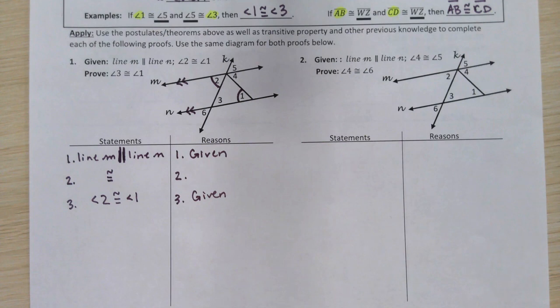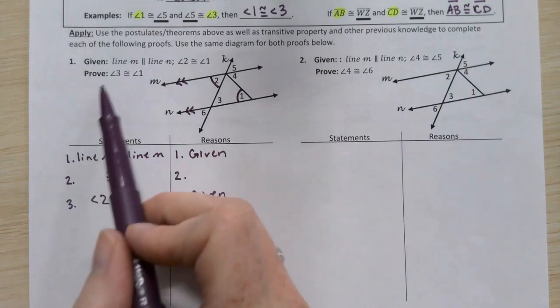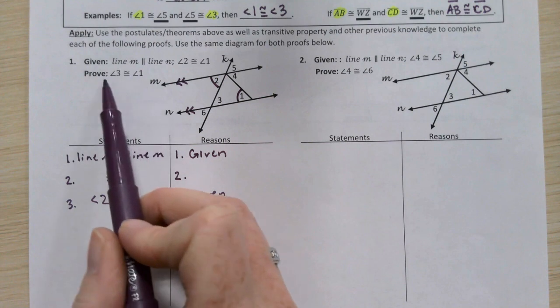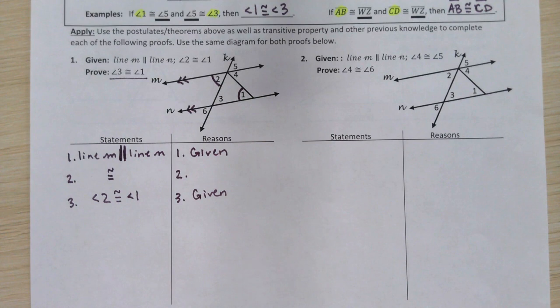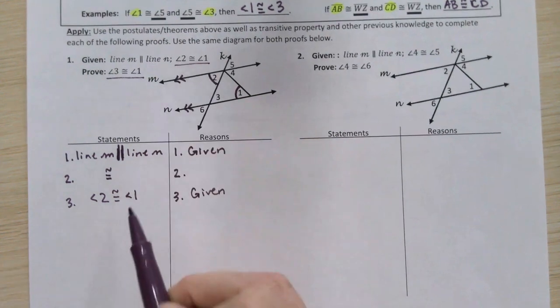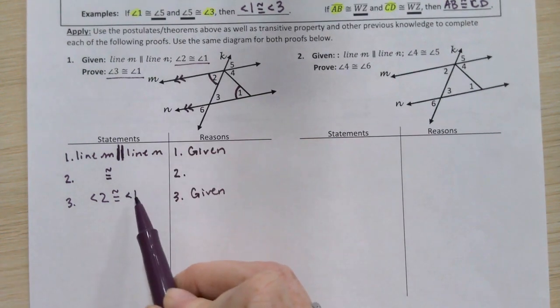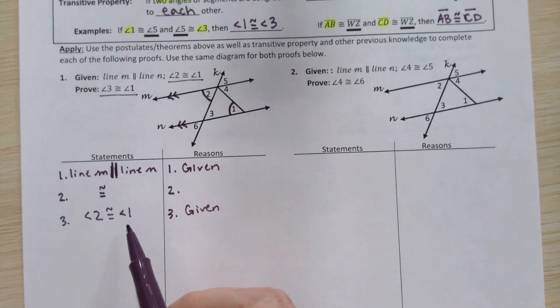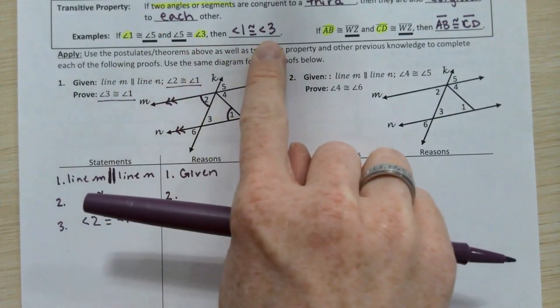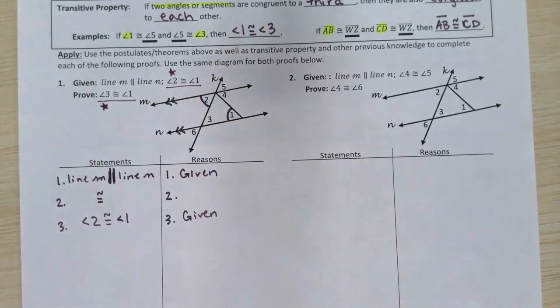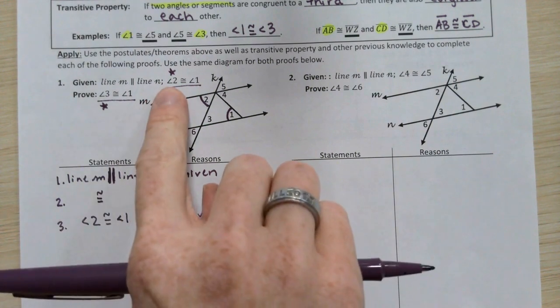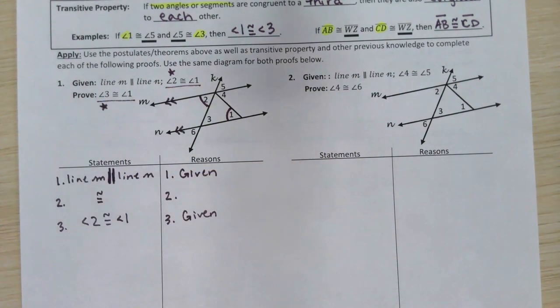Another piece of information that's going to help us is to pay attention to where we're trying to go. If we're trying to get to the point where angle 3 is congruent to angle 1, but angle 1 has already been talked about in a given piece of information, usually it's a good idea to think ahead to where the transitive property might help me out and to focus on the other angles that don't seem to be repeated yet. So I'm going to investigate angle 2 and angle 3 in my picture.